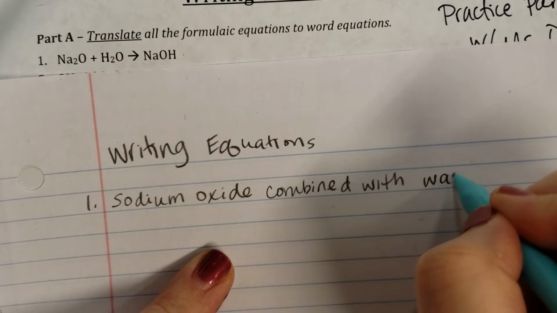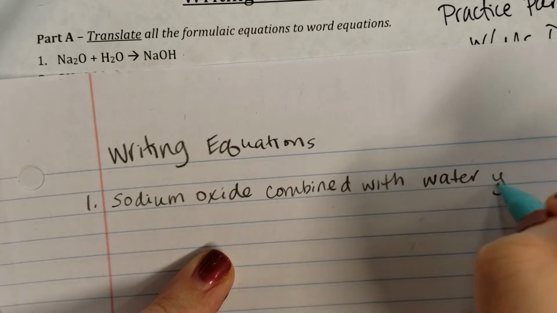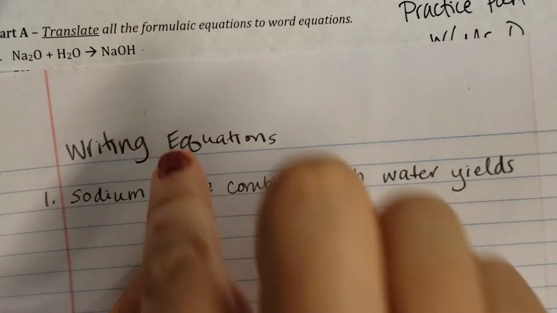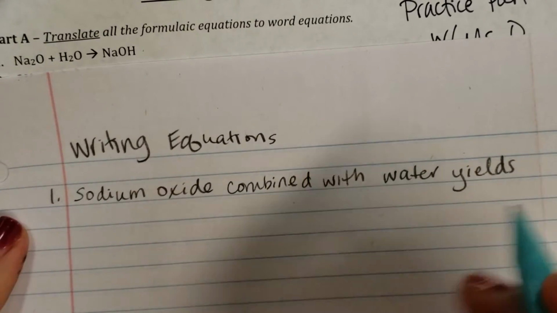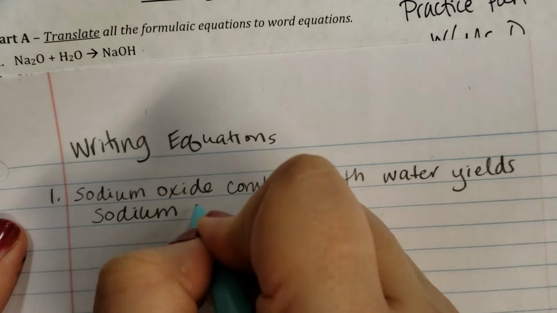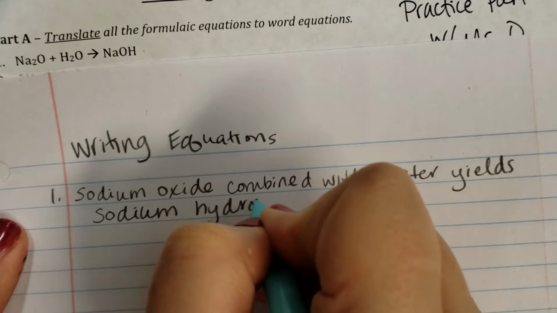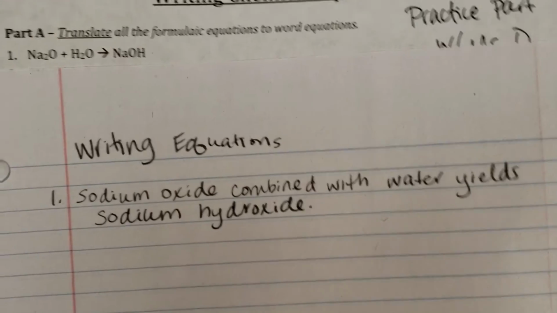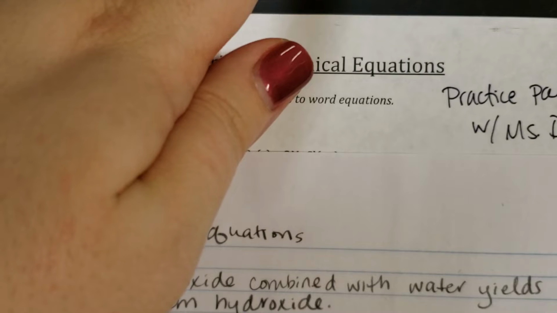That's the H2O. Then we have our yield sign, so it yields NaOH, which is sodium hydroxide. And that's it. That's all you have to do. Let's do the next one. All right.